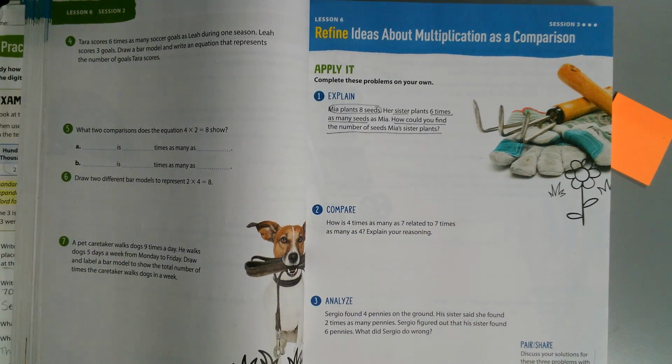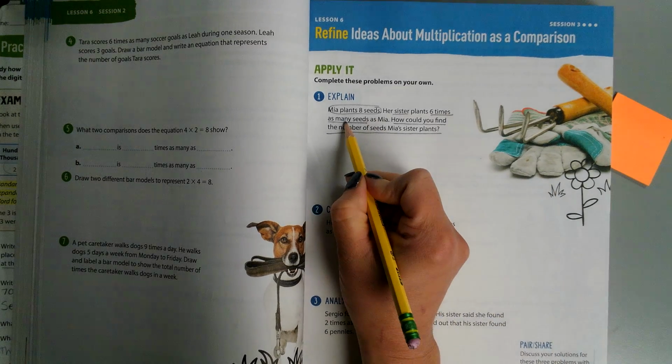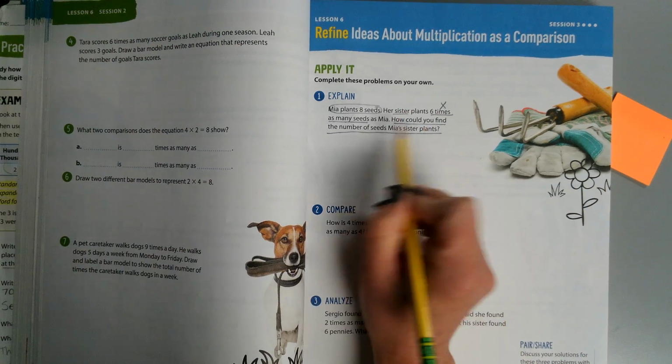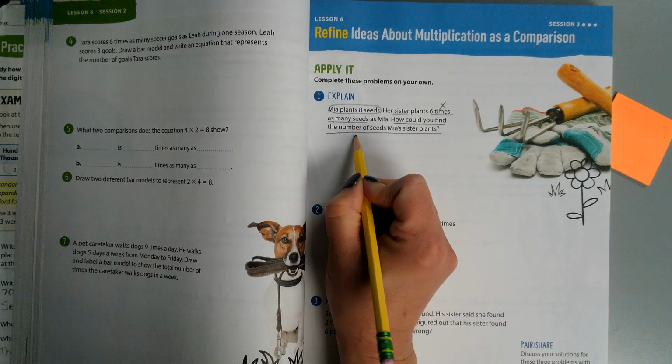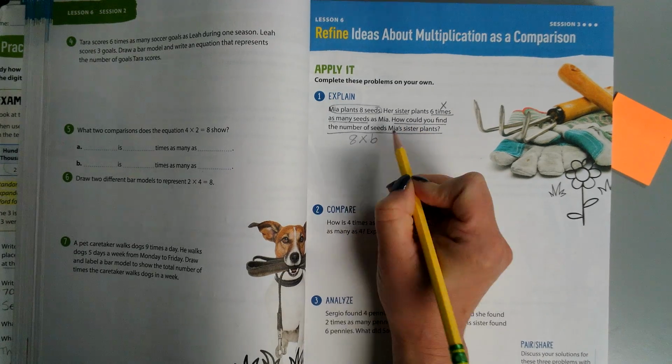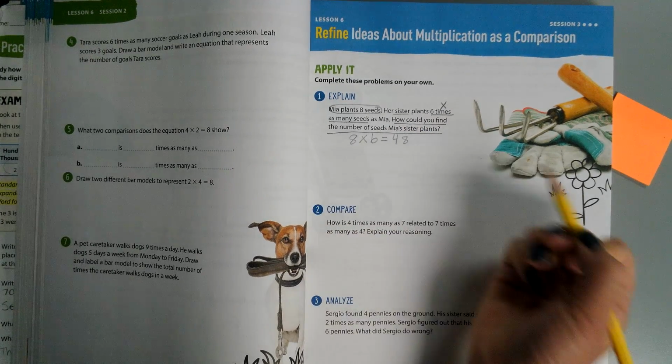Okay, based on what we know about words and what they represent, what operation, addition, subtraction, division, or multiplication, which operation are we going to use to solve this? There are words here that tell us the answer to that, and it is times as many. This tells us that we need to multiply. Okay? So how could you find the number of seeds Mia's sister plants? You can multiply Mia's 8 seeds times her sister's 6 times as many to get 48.